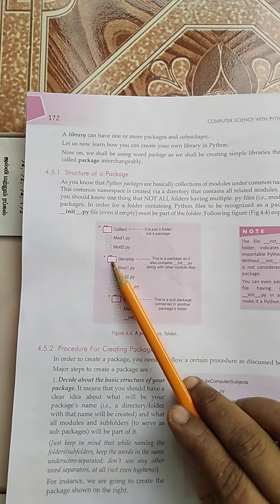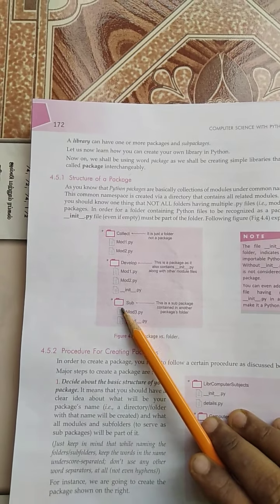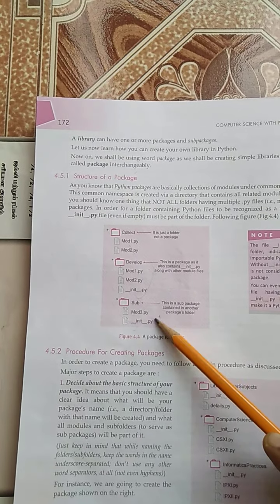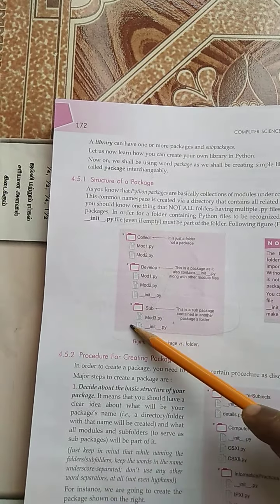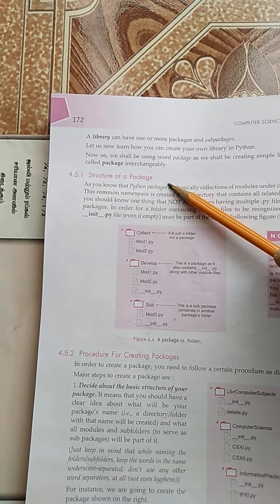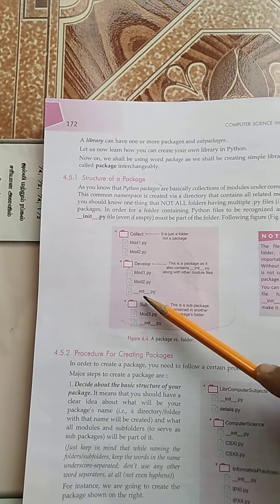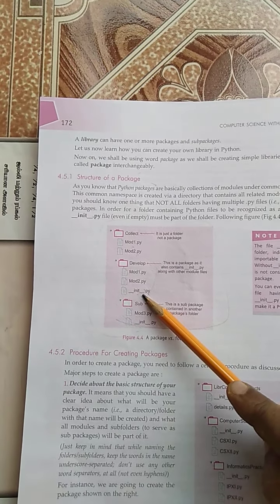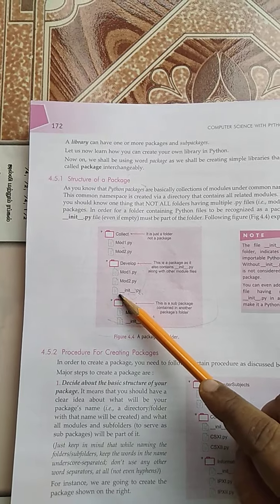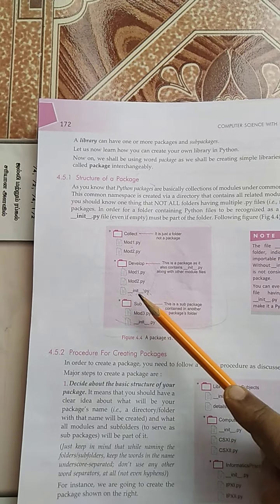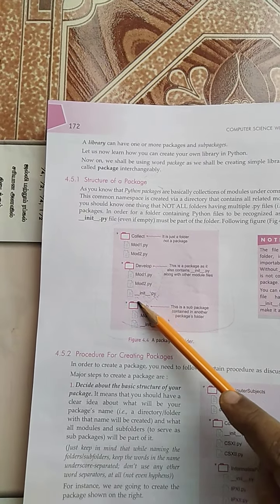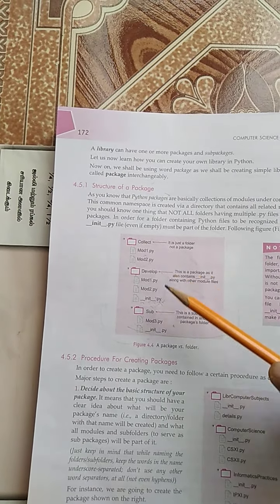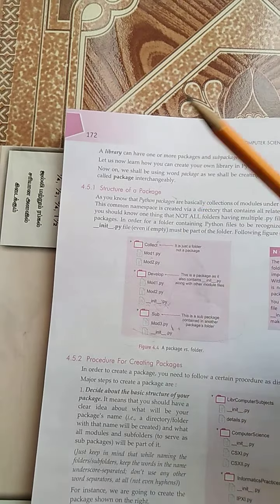A folder can have a subfolder, and a subfolder can have another subfolder, but each and every folder can have some Python programs. These folders are collectively known as a Python package when the folder has an init file. If a folder has a Python module named __init__.py, this is the file that makes the folder, the collection of Python modules, become a Python package.